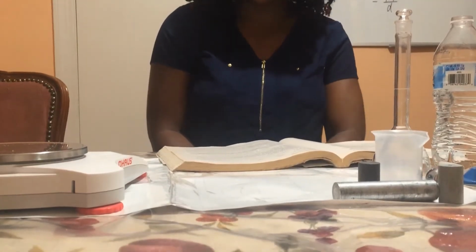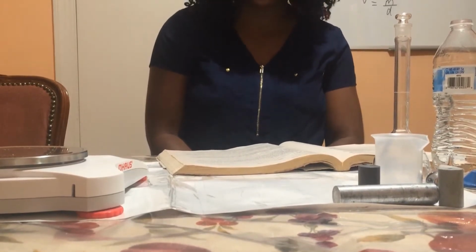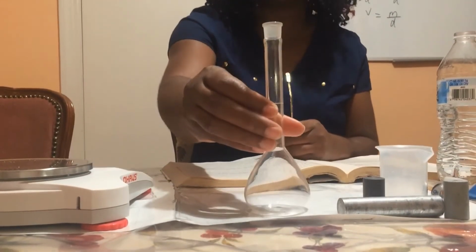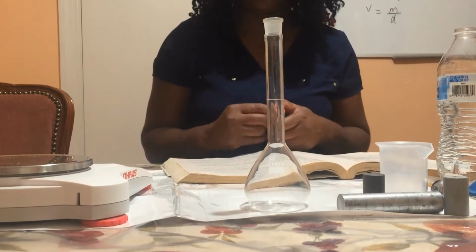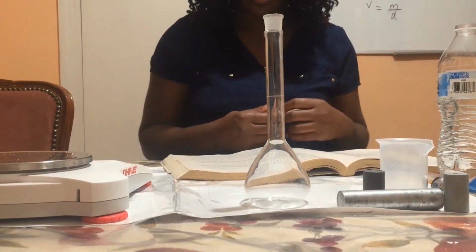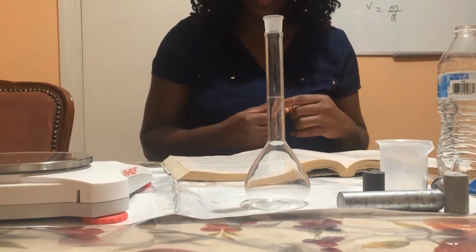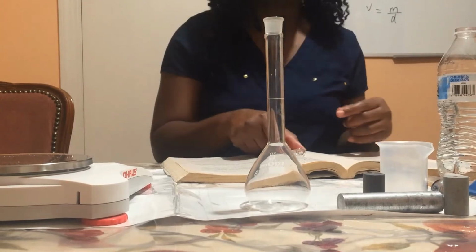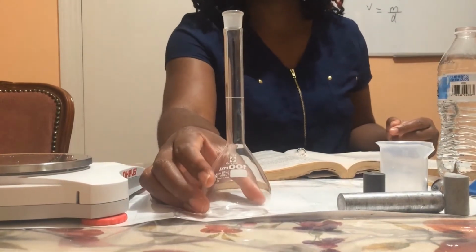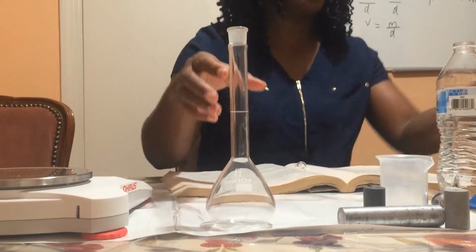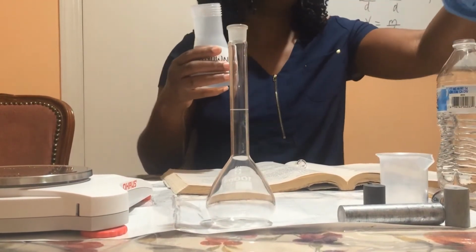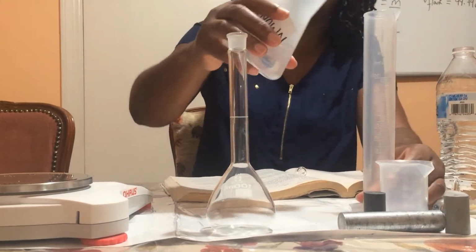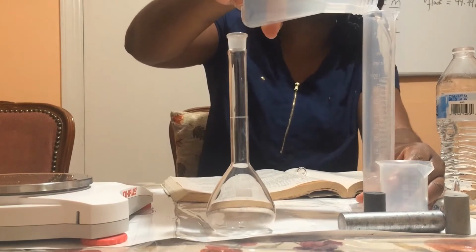In procedure 2, we're going to determine the density of an unknown liquid. So we're going to use the flask we used previously. We're going to empty the flask and dry it, and then I'm going to add an unknown liquid to the flask. We already know the mass of the flask and stopper. So I'm going to go ahead and add an unknown liquid. I'm going to fill it to the mark.